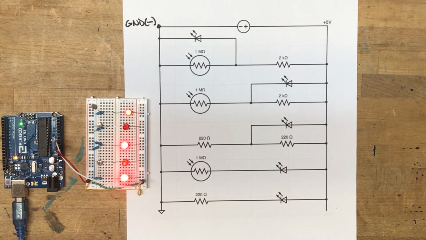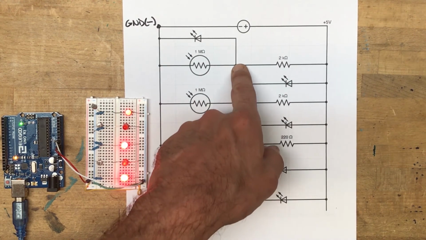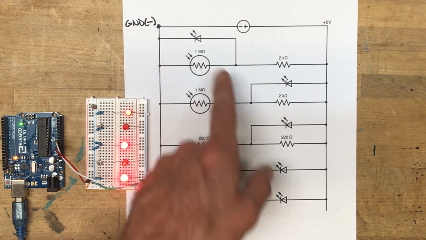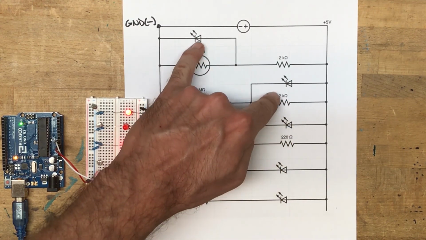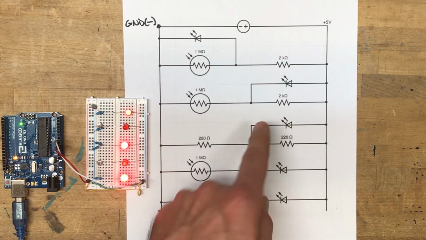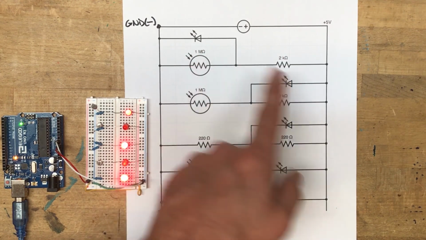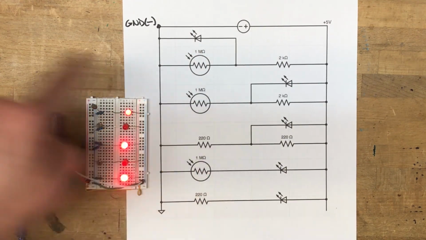And we can see that actually that means that it doesn't light in ambient light. On the one above it, we're going from the center of the divider back to negative. So depending on the orientation of the LED, it will depend on how it operates in ambient light.